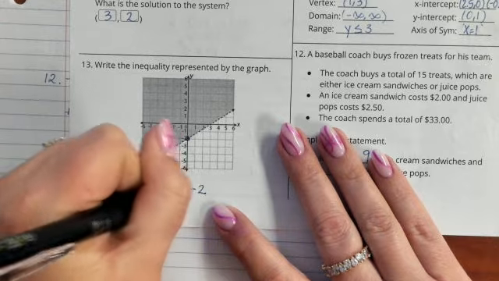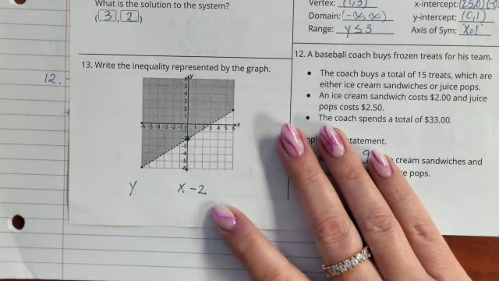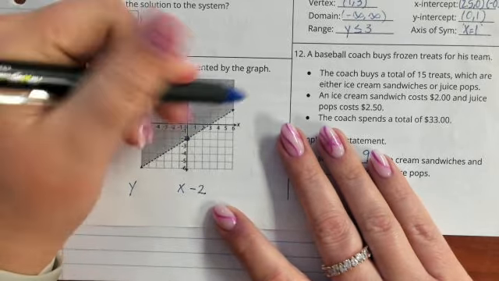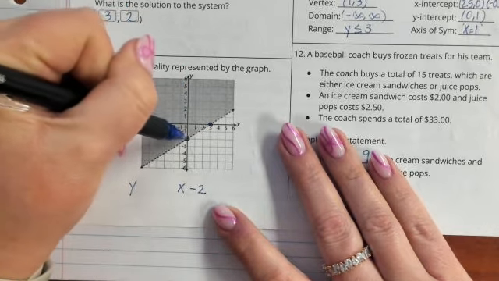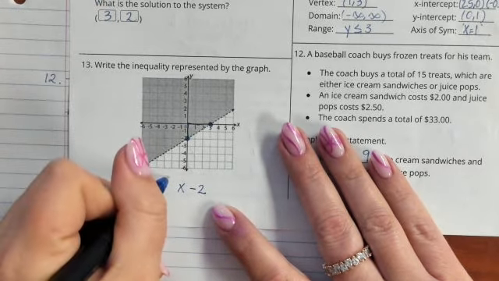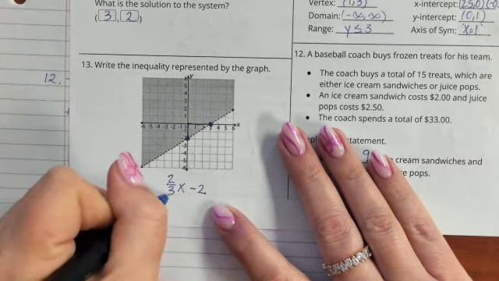and an x. And now I'm going to look for my slope. So looking for another clean point to use, I see one right here. That means my slope is going to be a rise of 2 and a run of 3. So I have 2/3 as my slope.